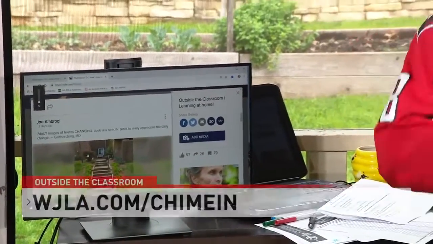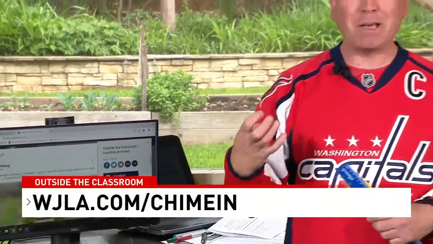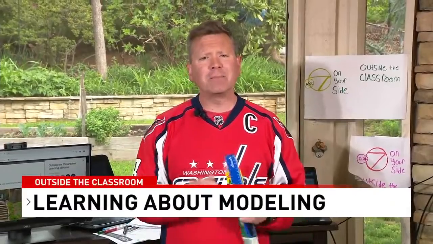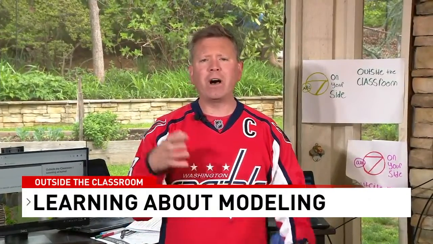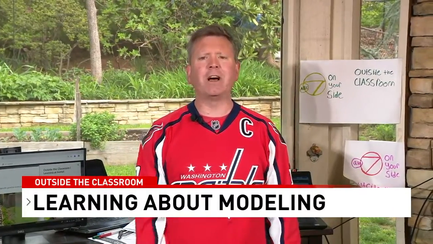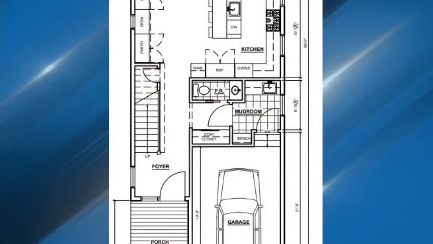But let's get right to another idea of how modeling can be applied to easy, simple things that can be done around the house. Let's pull up an image here right now. We all are probably familiar with the idea of architecture, whether architecture is used to design houses like the one that's being built behind me, or architecture that we are using here to plan out the landscapes.